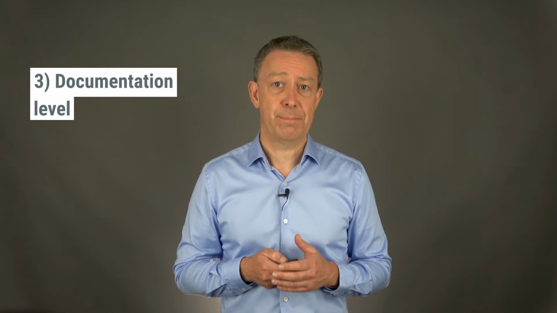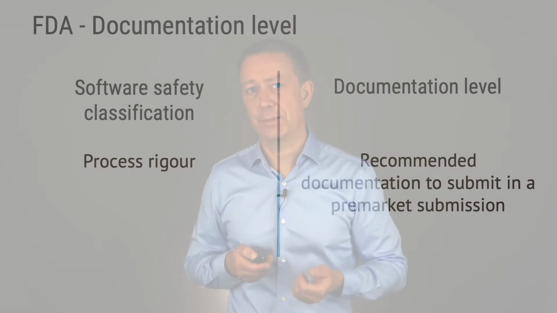And if one software classification isn't enough, there is also something called documentation level. This term comes from the US and the FDA, and as in the case of software safety classification, it is based on how harmful your software can be. But the software safety classification and the documentation level address this matter from different directions.